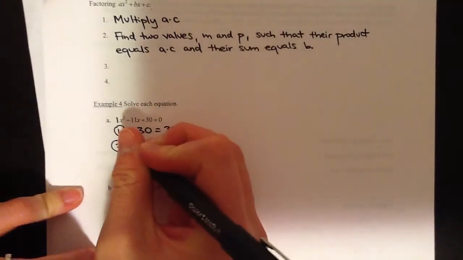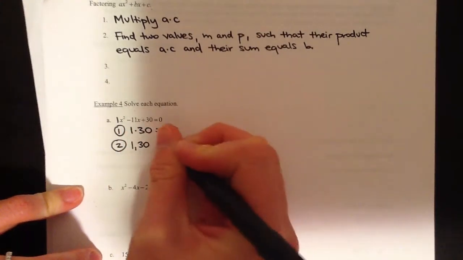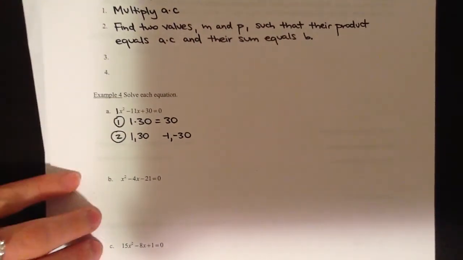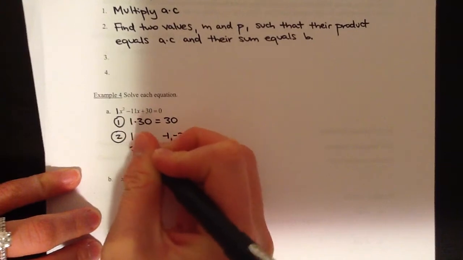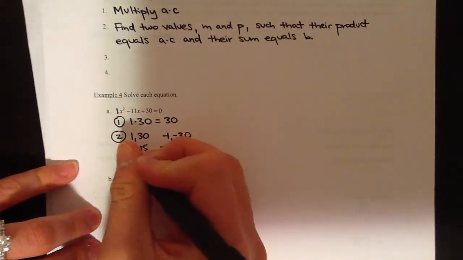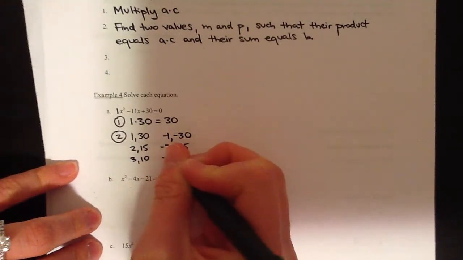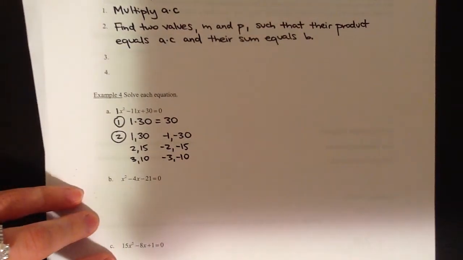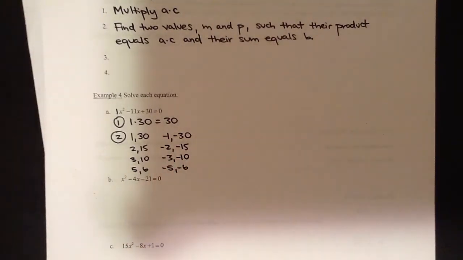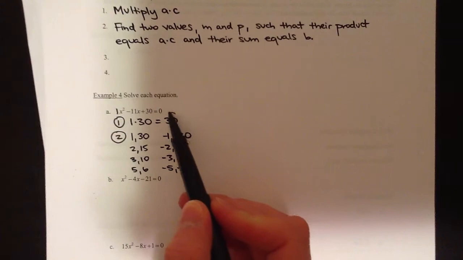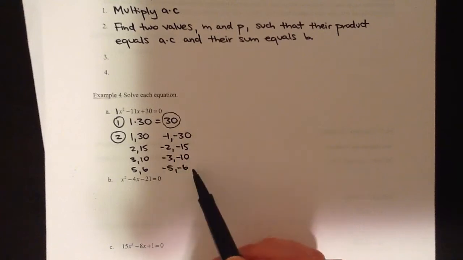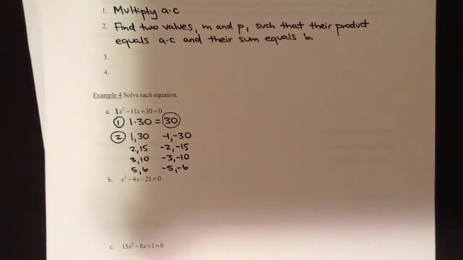So it could be 1 times 30. Could be -1 times -30. That's a possibility as well, because a negative times a negative always equals a positive. It could be 2 times 15, or it could be -2 times -15. Could be 3 times 10, or it could be -3 times -10. Or there's one more. It could be 5 times 6, or it could be -5 times -6. So that's the first thing we're going to do, is we're going to figure out all of the things that could multiply to give us this number that we found in step 1. So these are all of the different pairings that could multiply to give me 30, if I multiply any of them out.